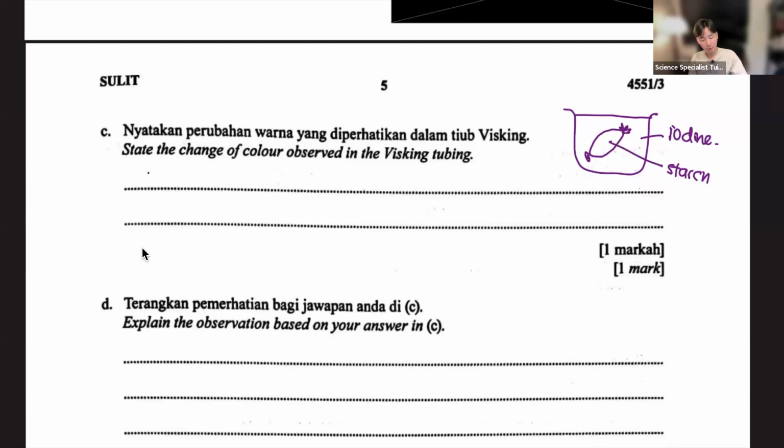Right? So from cloudy, you put kanji powder, white color watery like that, right? From cloudy, change to blue black solution, right?